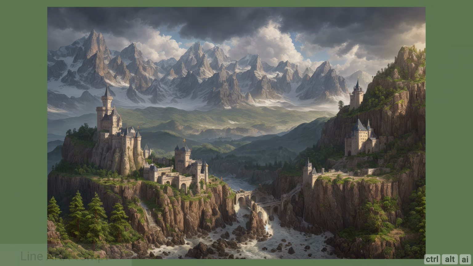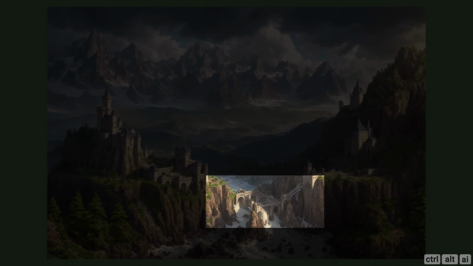And now we have our castle. The landscape is almost accurate, precisely what I was going for. I just wanted the mountain ranges. Also, pay attention to the detailed ruined bridges between the castle on the left and right.